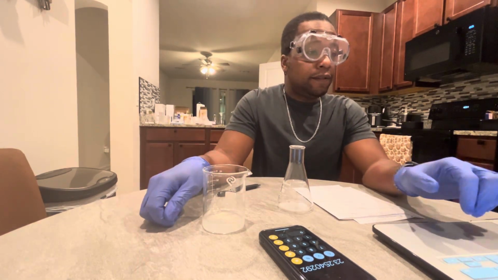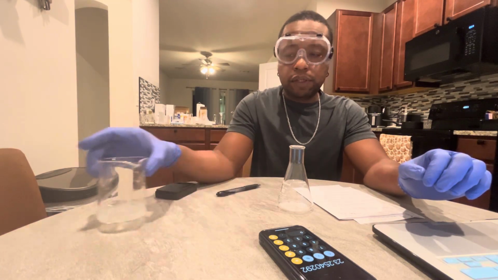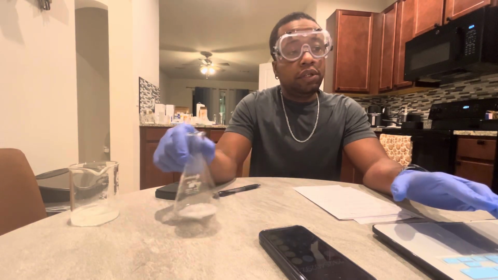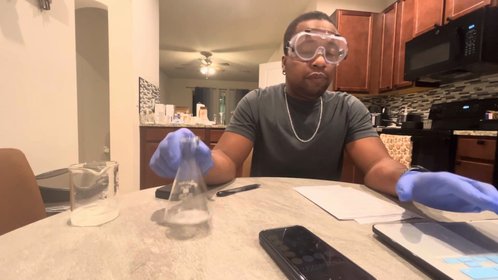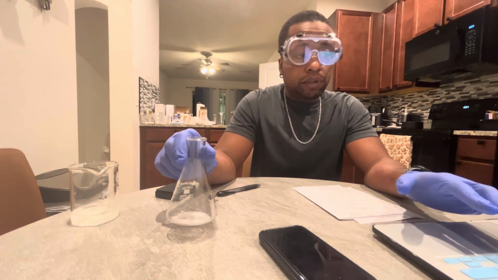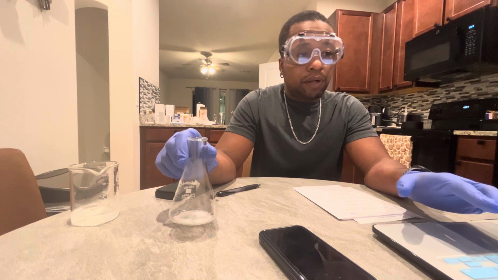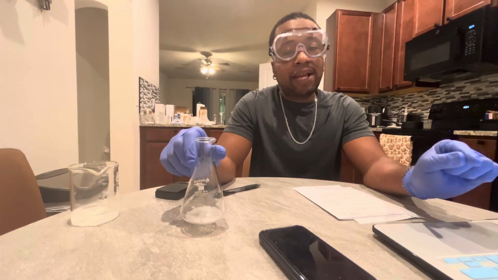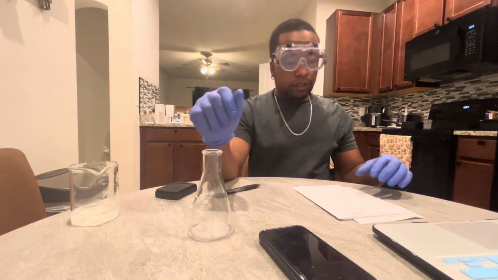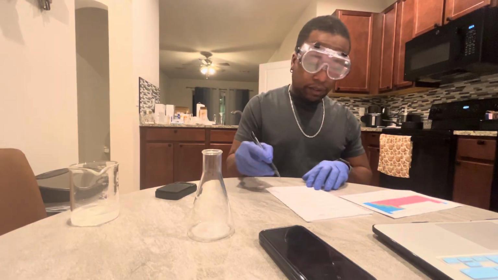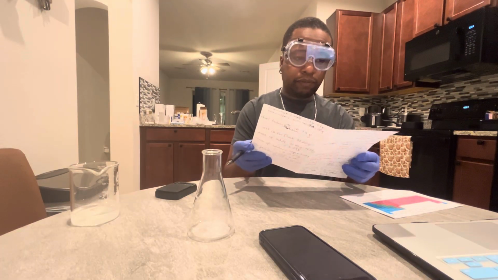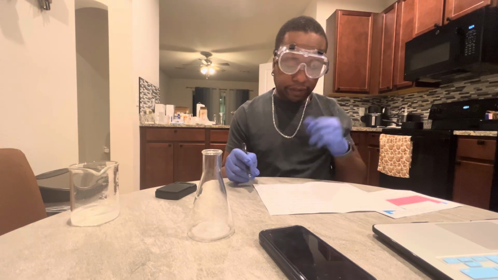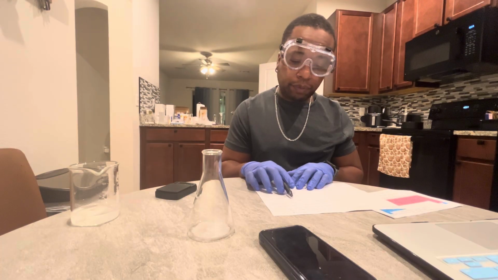Okay, now step 12. Determine the moles of salt dissolved in the saturated salt solution. In order to calculate the moles of salt dissolved in the saturated solution, we have to first find the molar mass of salt. The molar mass of salt is 58.44 grams per mole.